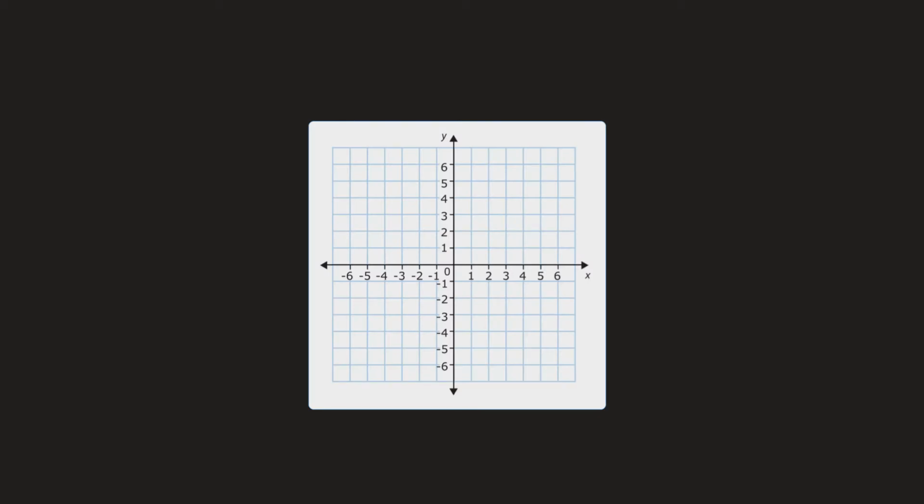So here we have a Cartesian plane. Our y-axis is our vertical axis, and our x-axis is our horizontal axis. Now, the Cartesian plane is broken up into 4 quadrants. So we say our first quadrant, and we go from there anti-clockwise. So second quadrant, third quadrant, and finally our fourth quadrant.